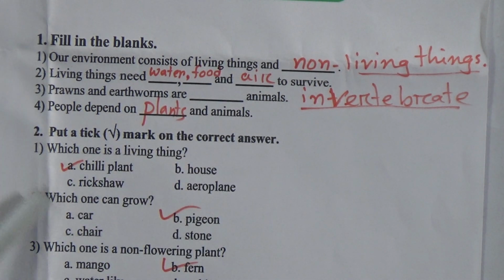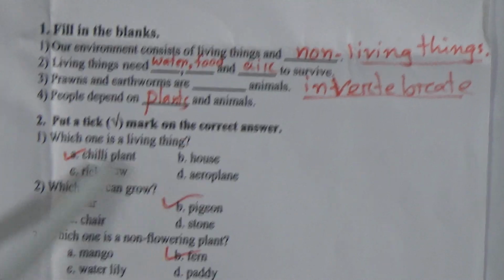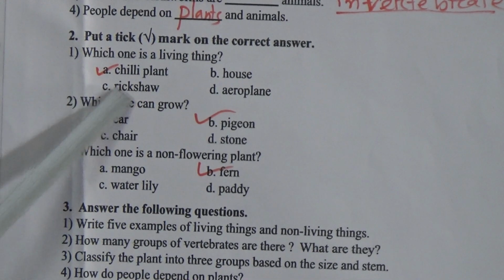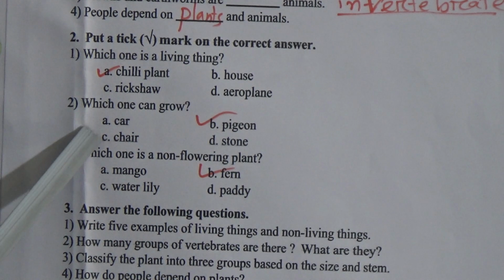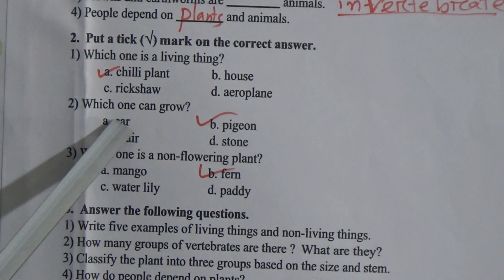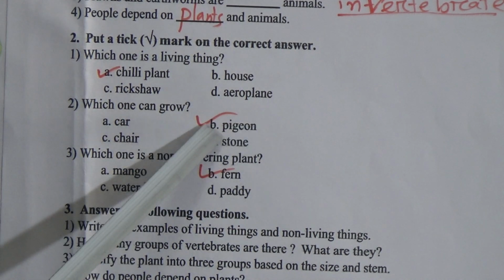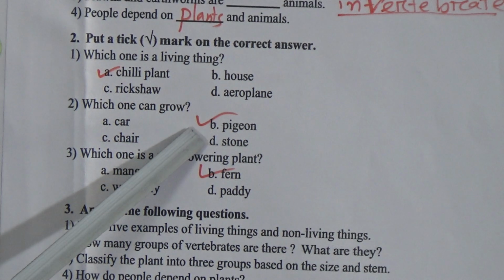Come to the MCQ. Which one is the living thing? Chili plant, house, rickshaw, aeroplane. It will be chili plant. Now come to the next one. Which one can grow? Chair, car, pigeon, stone. It will be pigeon, because pigeon is a living thing and only living things can grow.